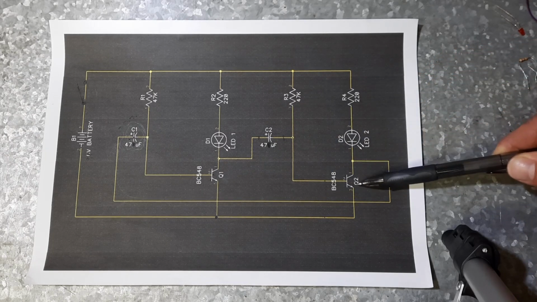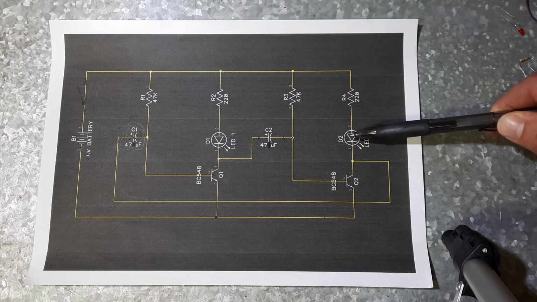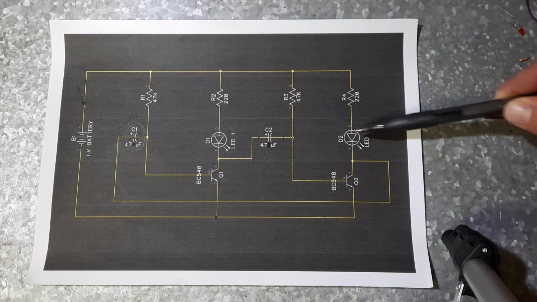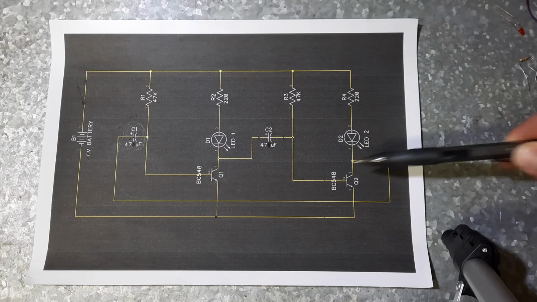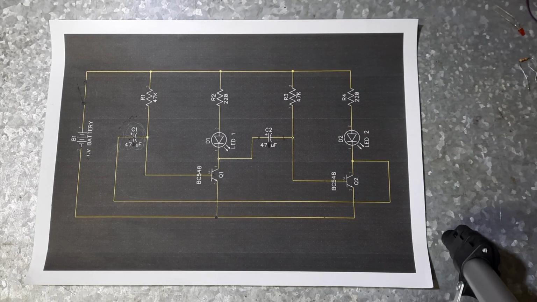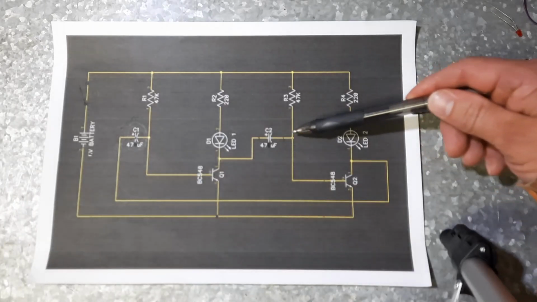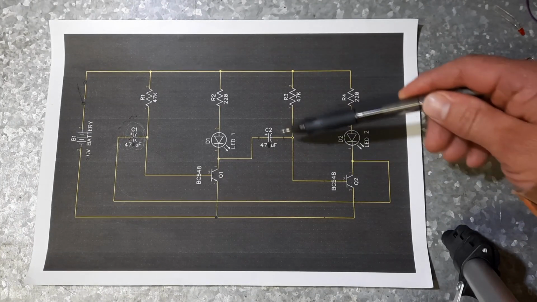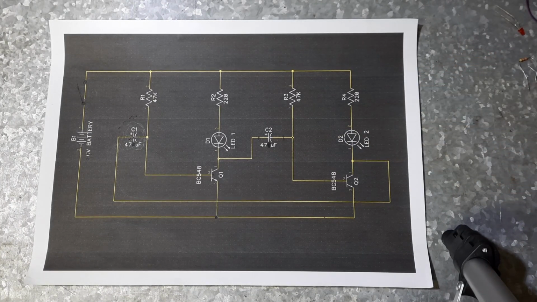They both saturate at the same time, and both the LEDs would light up at the same time. It wouldn't break into a self-sustained oscillation. So that little time delay there is crucial for the circuit to stabilize into its astable state.